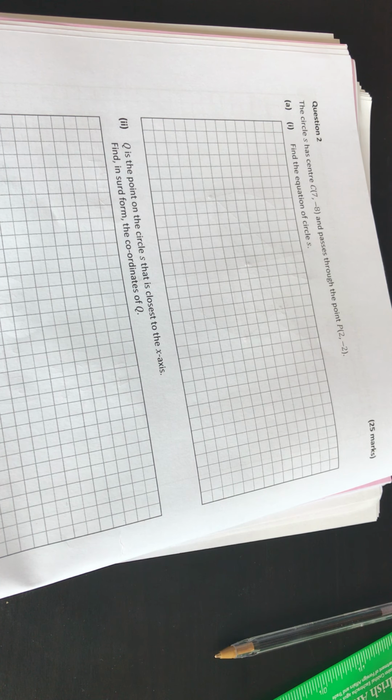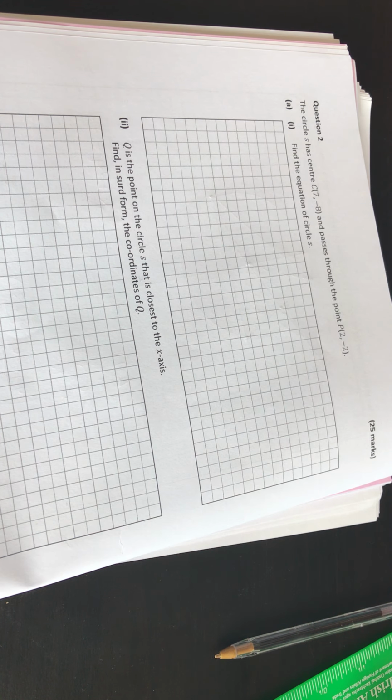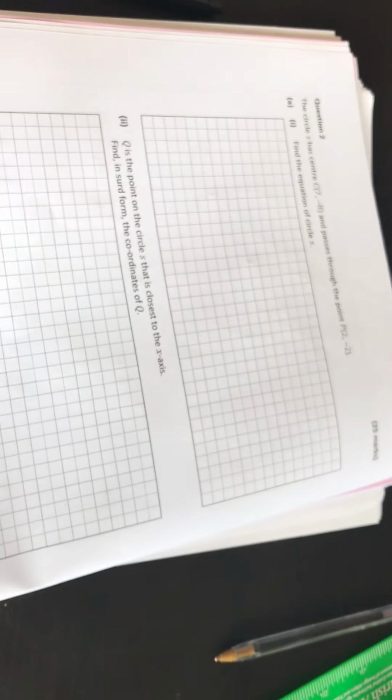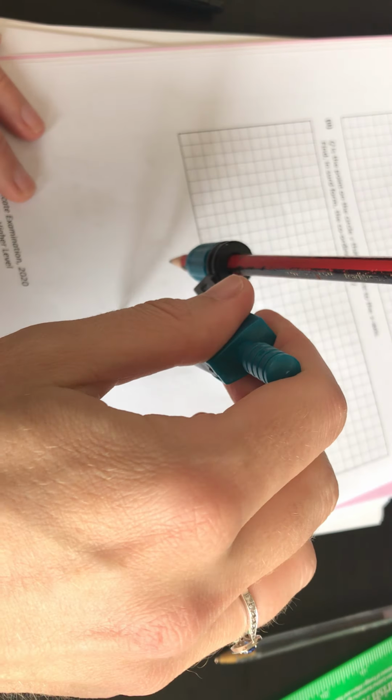Question 2, on Paper 2. The circle has a centre of (7, -8) and passes through the point (2, -2). I definitely have to give myself a sketch of that. So I'm just going down to the bottom here.